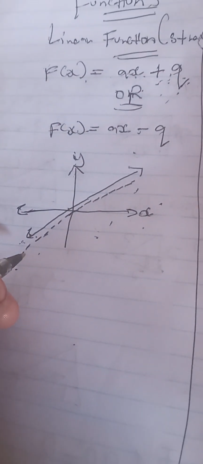Let's check something important, the value of a. When a is positive, my graph will definitely cross in the first and the third quadrant, as you can see.